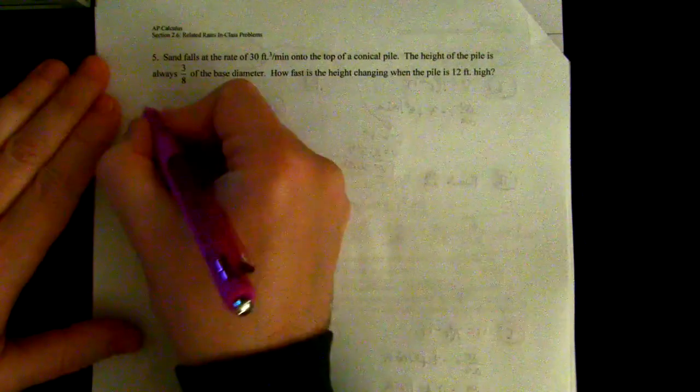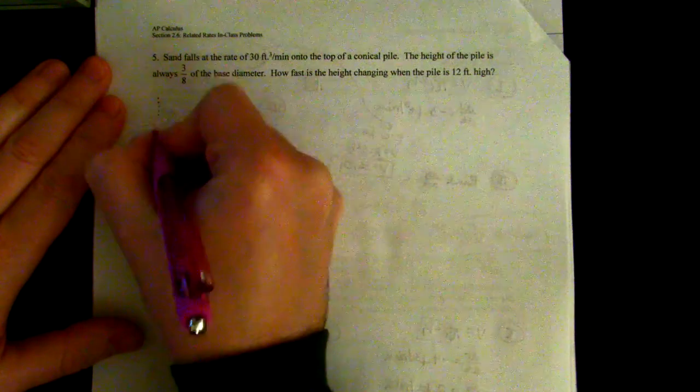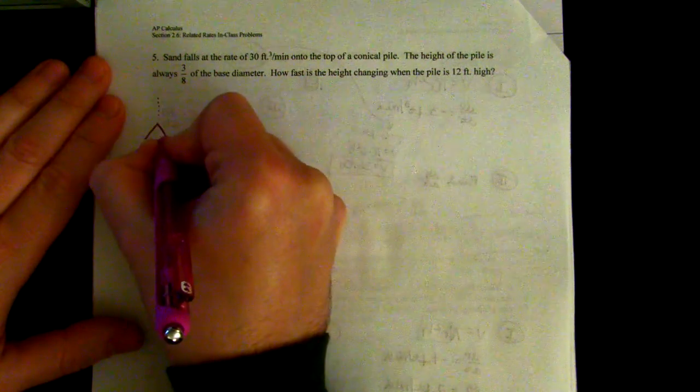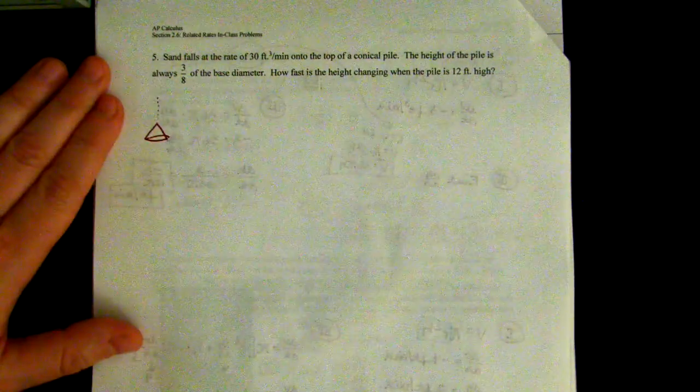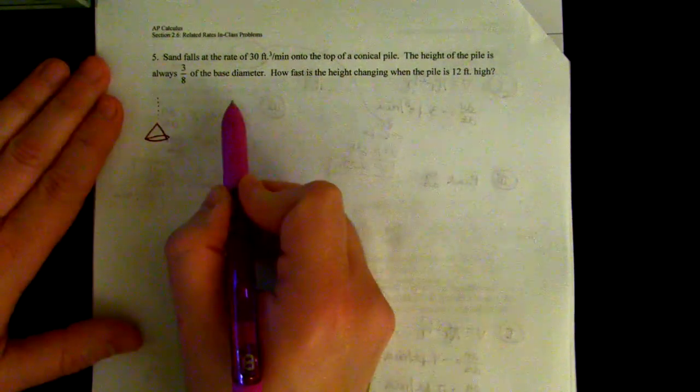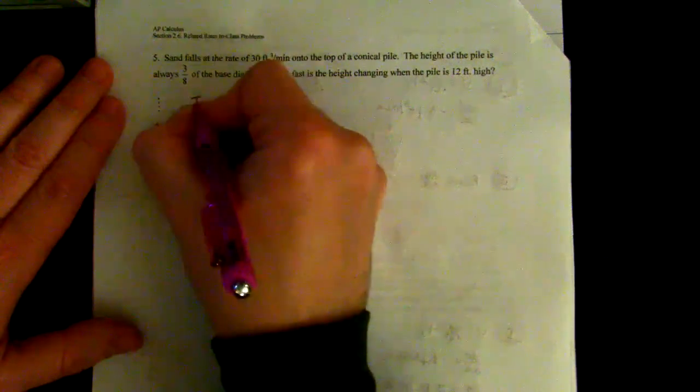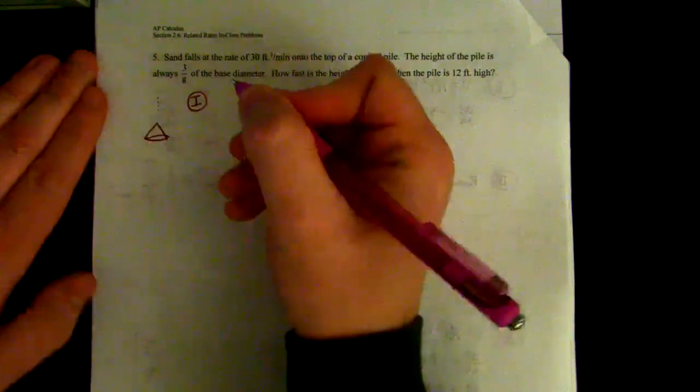Take a moment and read through problem number 5 in the related rates packet. I hope you can sort of picture what's going on here. We've got sand falling, and as it falls, it builds up a cone of sand. And the height is always 3/8 of the diameter. Okay, all that stuff is good. Let's go and start setting this up.